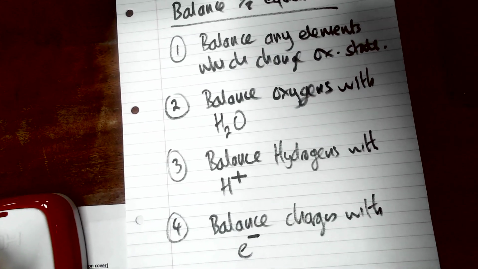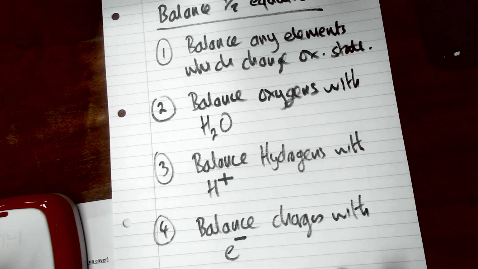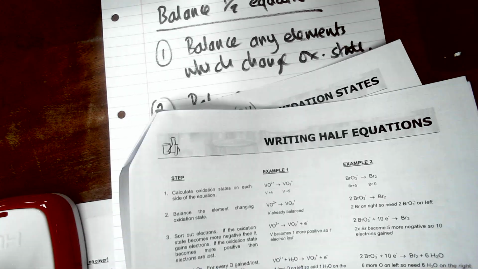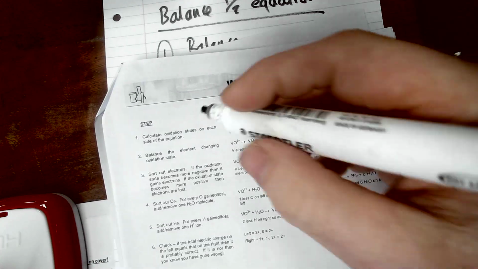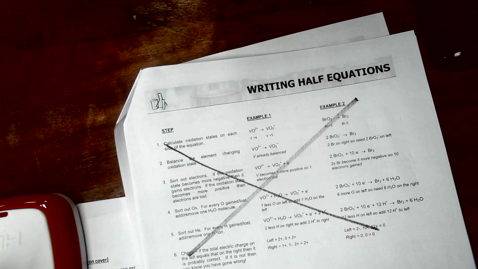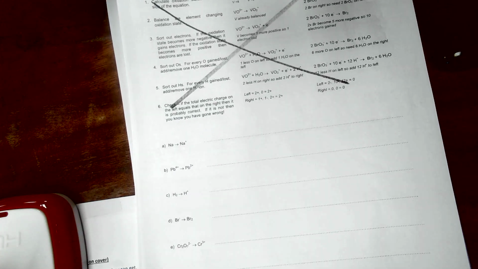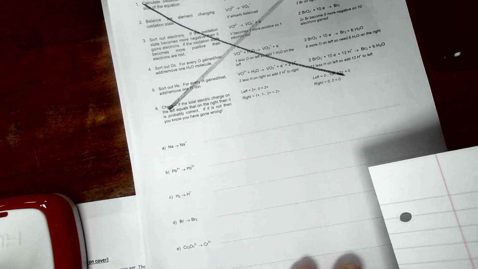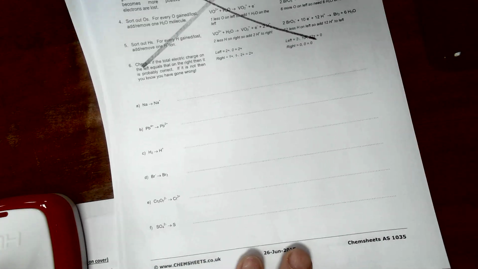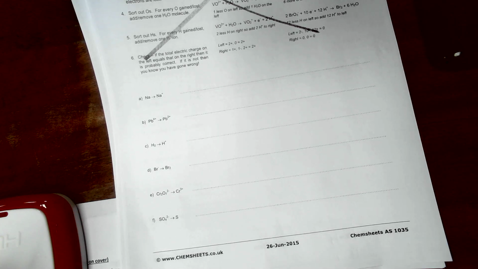This will make sense when I show you. So, balancing half equations: these are the rules that I'm going to refer to, and you should have this sheet called writing half equations. It's got its own rules there, and we are not using their rules. We are using Norton rules, which are just more common as well. What we've got here are a selection of challenges that we're going to work through. I'm going to do a few as an example to show you, and then you can do the rest. This is lesson 2. Balancing half equations.